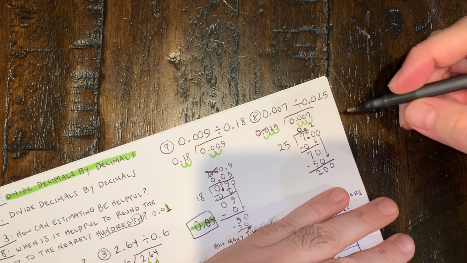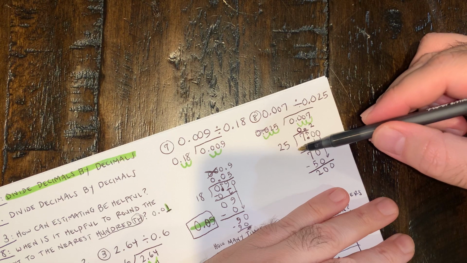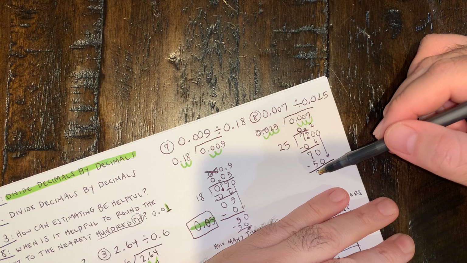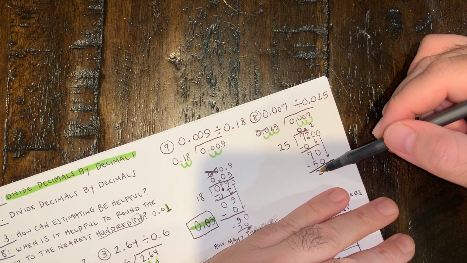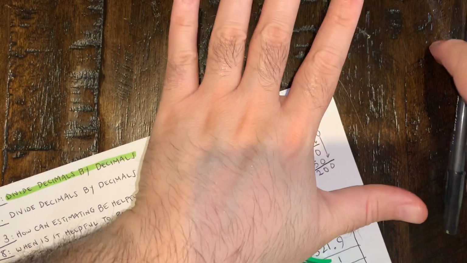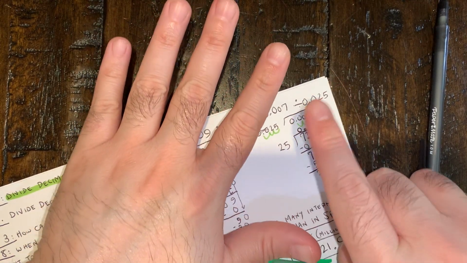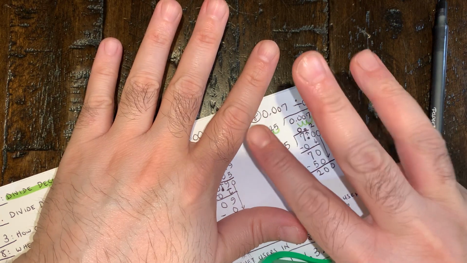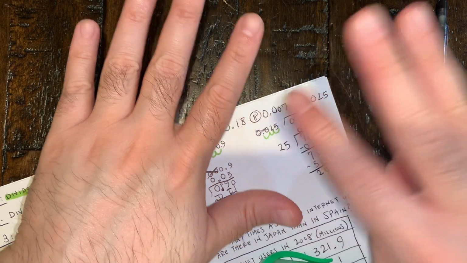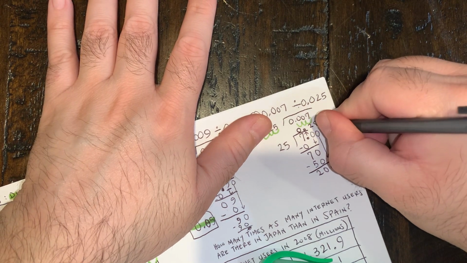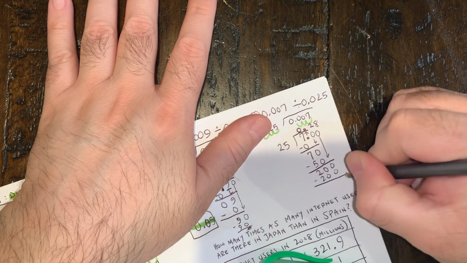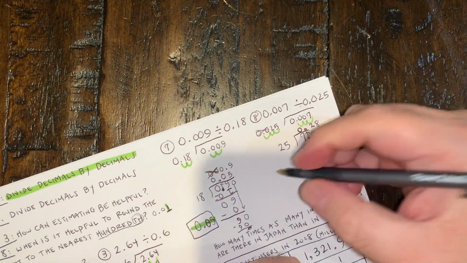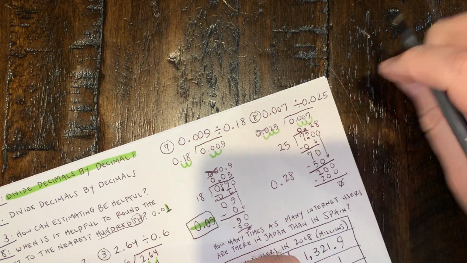Now think quarters again. So 3 quarters was 75 cents. 4 quarters would be like $1, which is 100. And then you have $1.25. You have $1.50, $1.75, and $2. So 8 quarters will give us $2. It has terminated, so that's your answer. 0 and 28 hundredths.